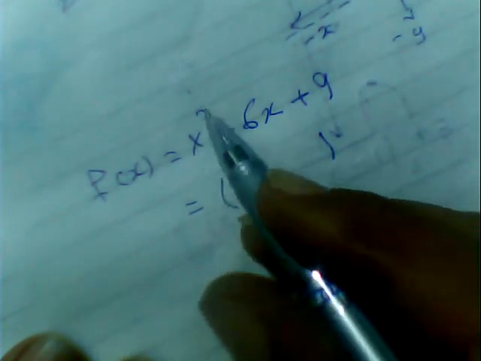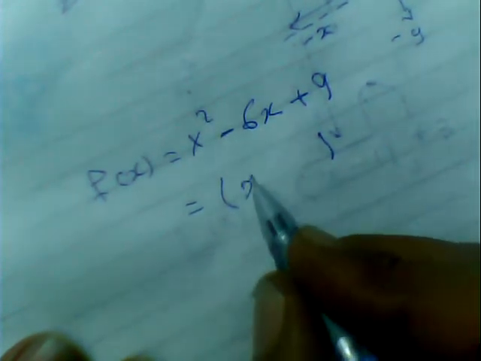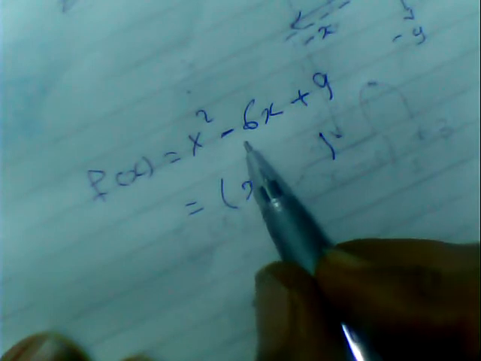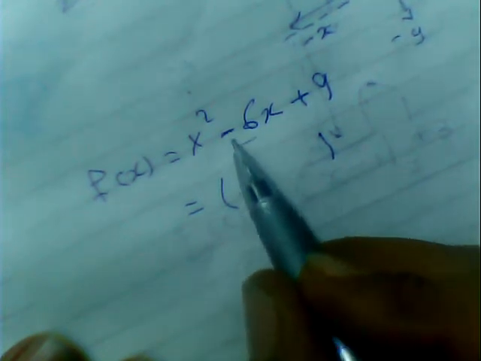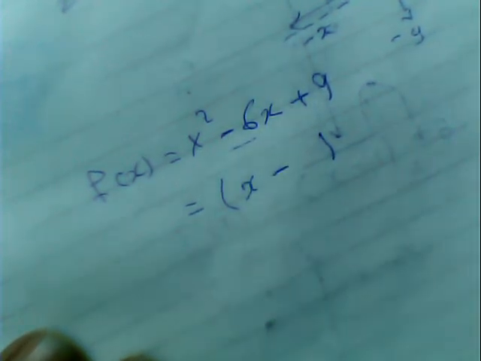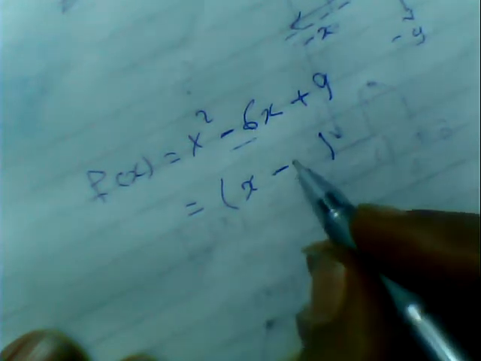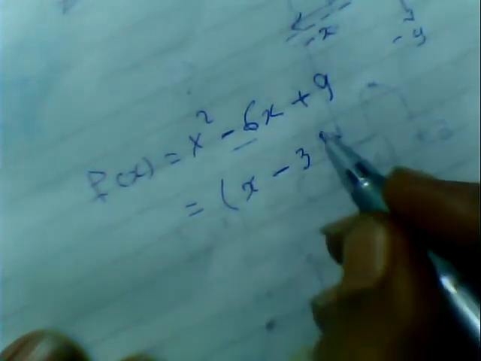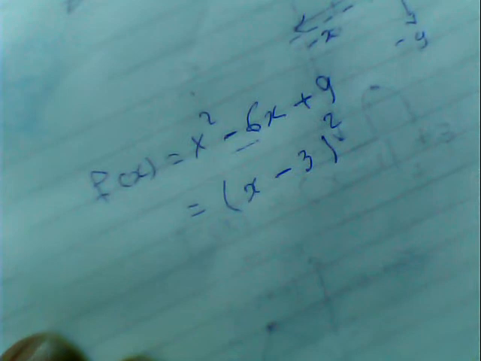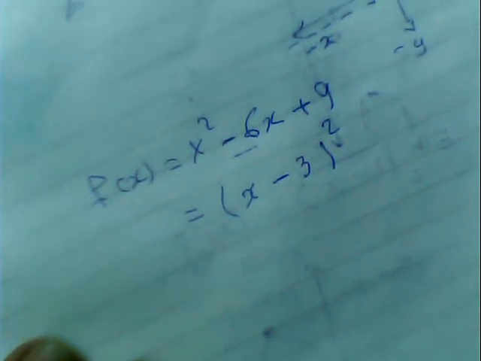This x square, then what is the root of x? You take half of the coefficient with the sign, minus, and half of 6 equals 3, and you can make a square like this.